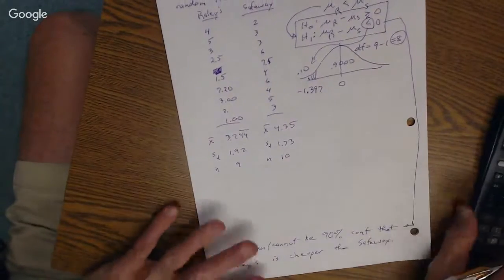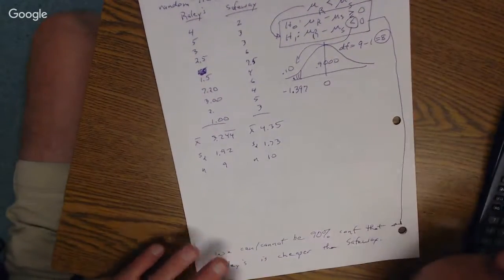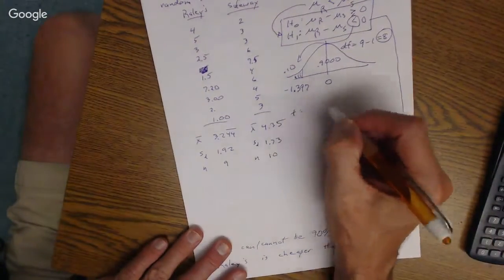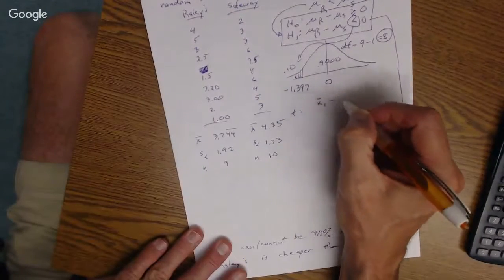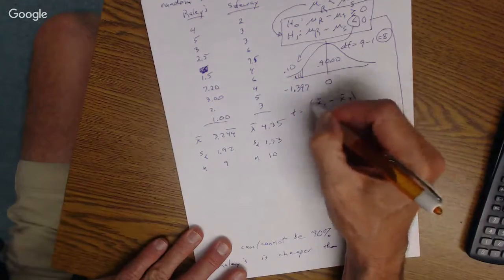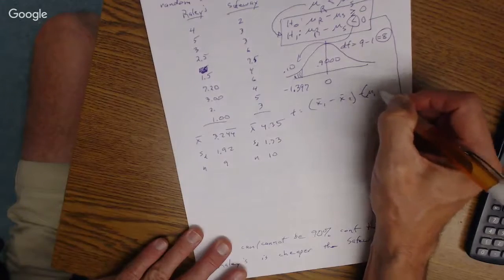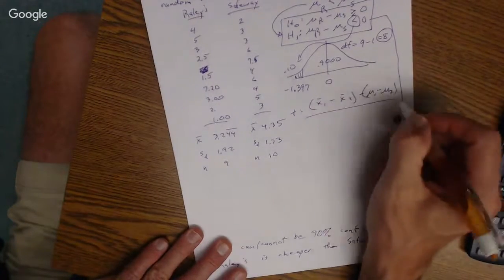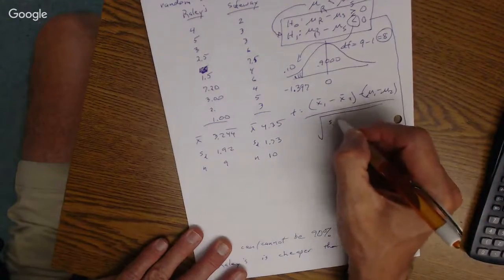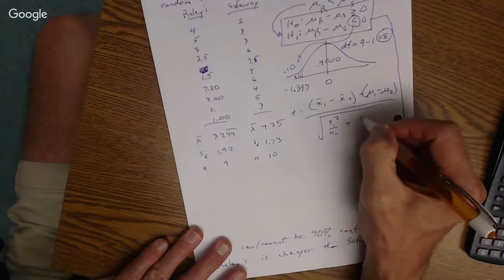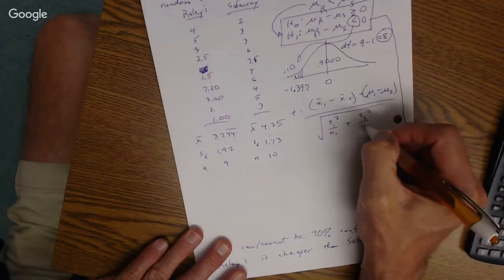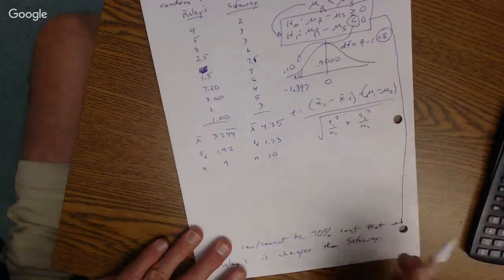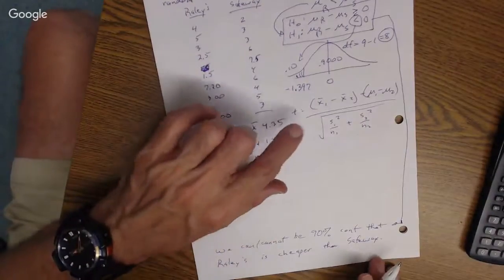All right, our data is t. This is step 3 now. It's going to be a big complicated formula. It's x bar 1 minus x bar 2 minus mu 1 minus mu 2, over the square root of S1 squared over N1 plus S2 squared over N2. So this is the second formula down on your chapter 8 formula sheet.